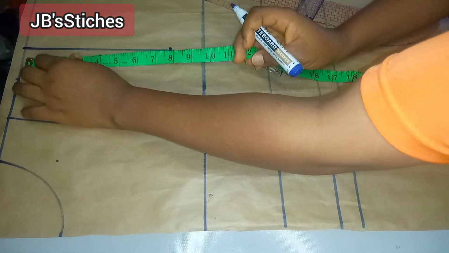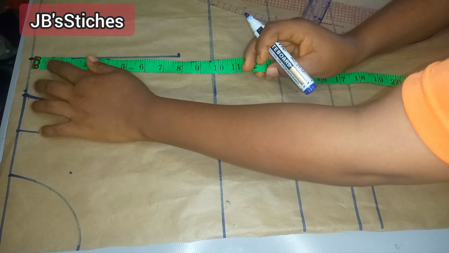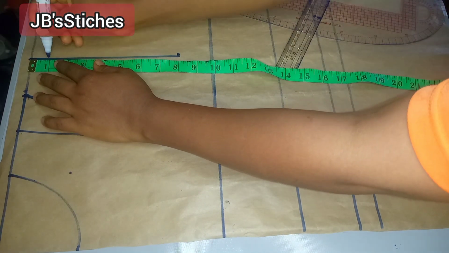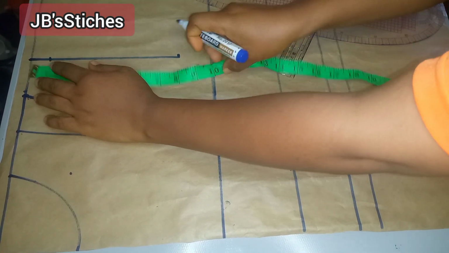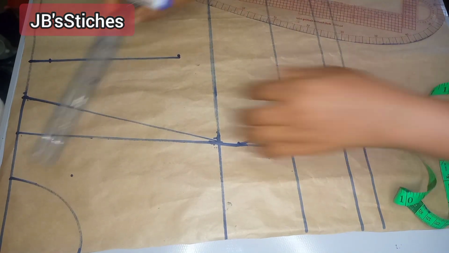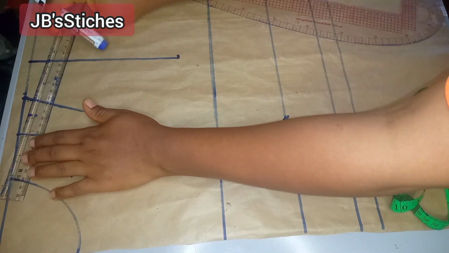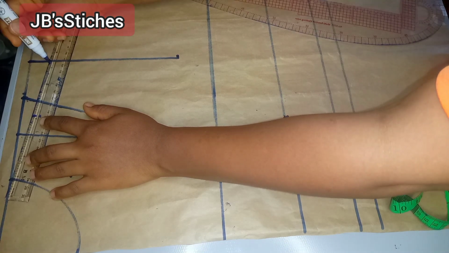After that, I'll place my tape on my armhole and I'll mark 1 inch. Then I'll connect that 1 inch to my neckline this way to take my shoulder slope.